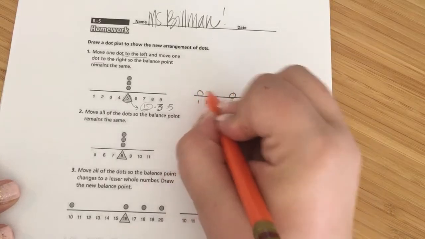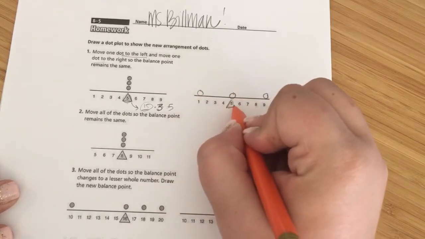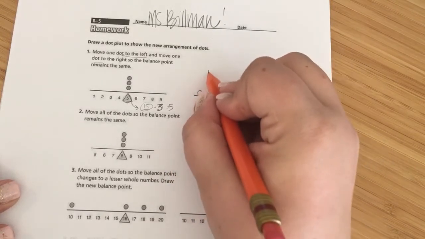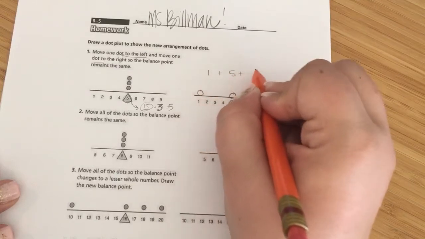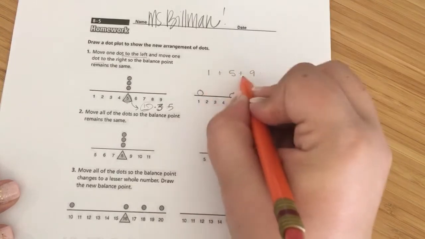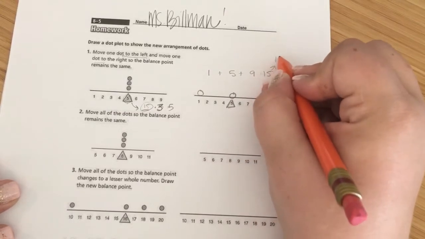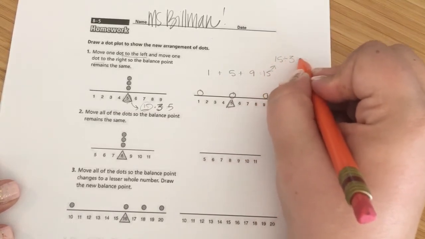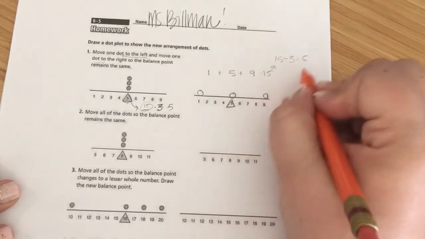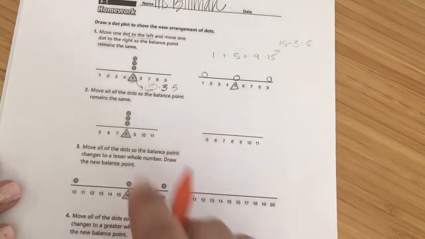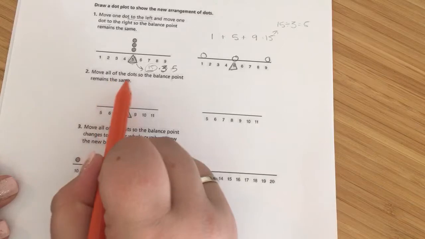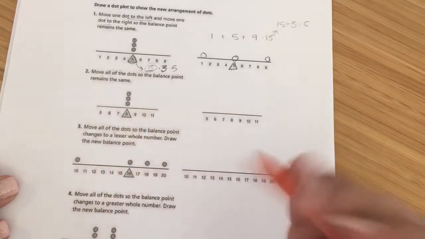So if I'm moving it to the 9, I know if I move it to 1 plus 9 is 10, plus 5 is 15. Well, 15 divided by 3 still equals 5. Even though I moved 2 dots, I still have the same average because my 1 and my 9 pretty much even out.